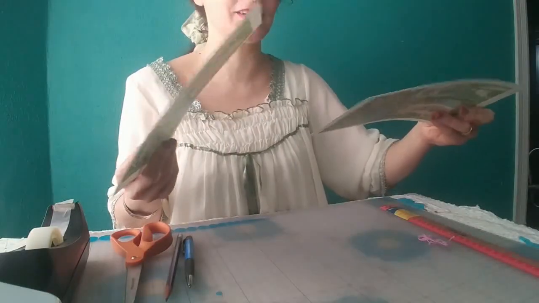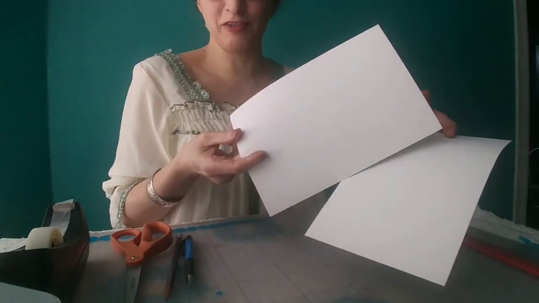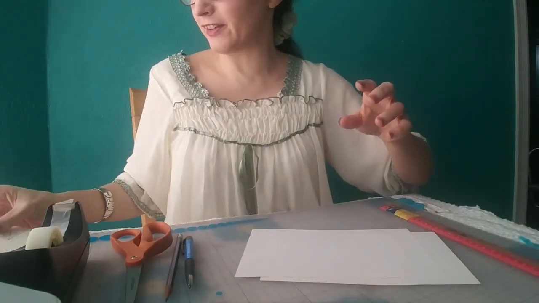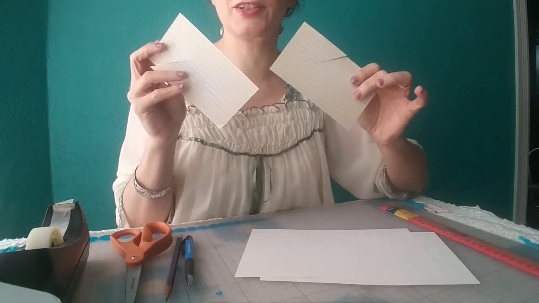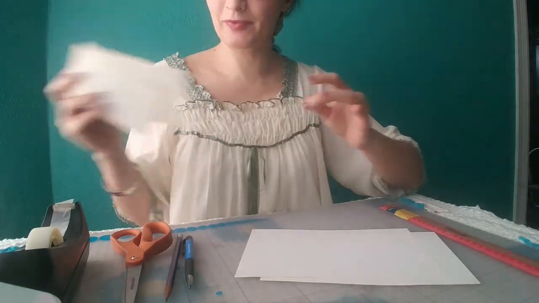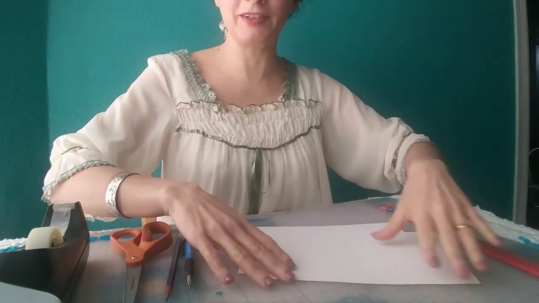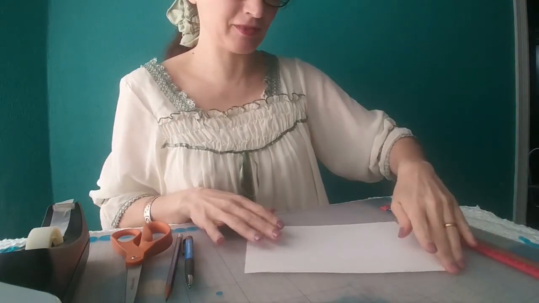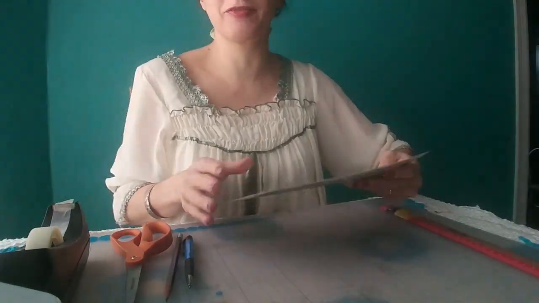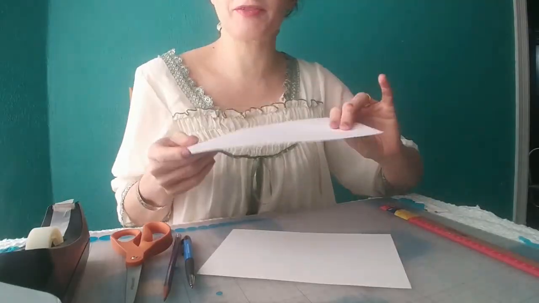It's nice. It's card stock. It's kind of big, but little index cards will do as well. You can even go all the way up to legal, just letter size or A4. But it has to have some body to it.